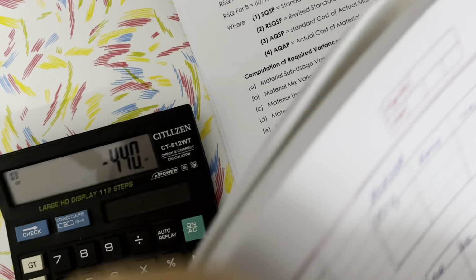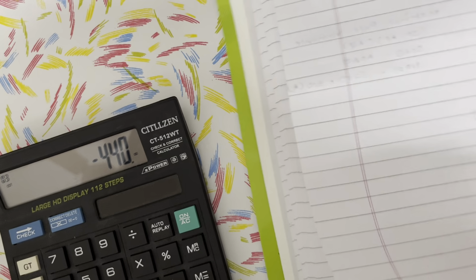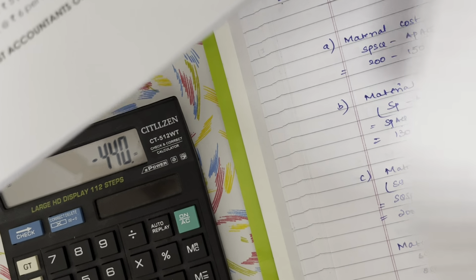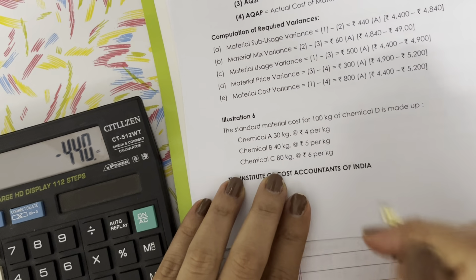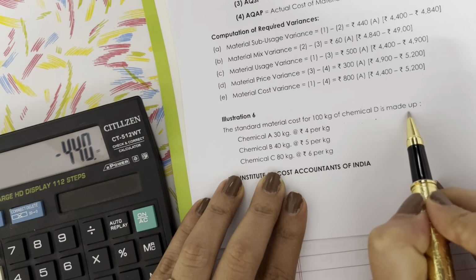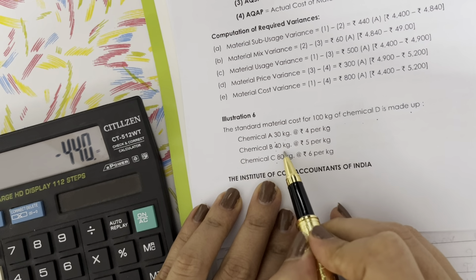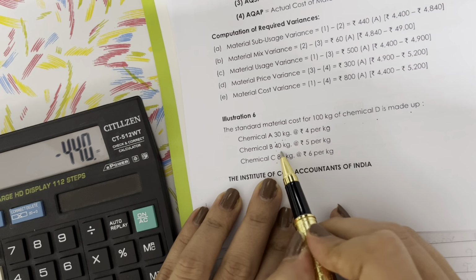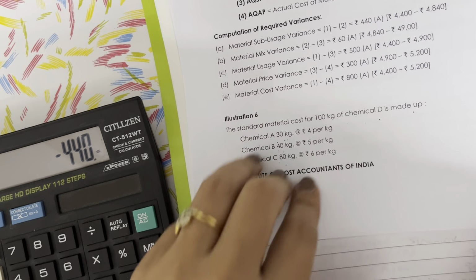Then comes question number 6. For question number 6, they have given me details for 3 chemicals. The standard material cost for 100 kg of chemical D is made up of 30 kg of chemical A, 40 kg of chemical B and 80 kg of chemical C at the price of 4, 5 and 6.